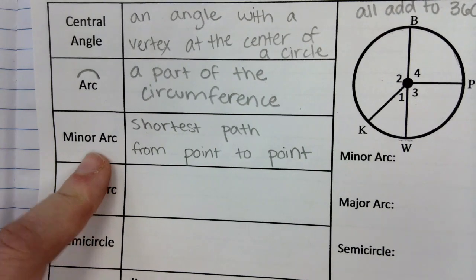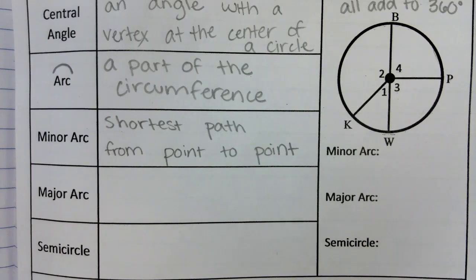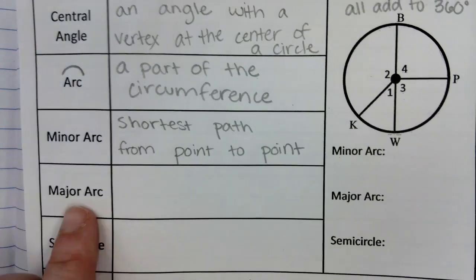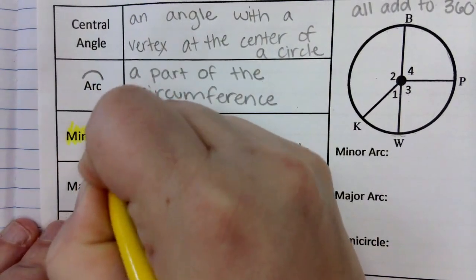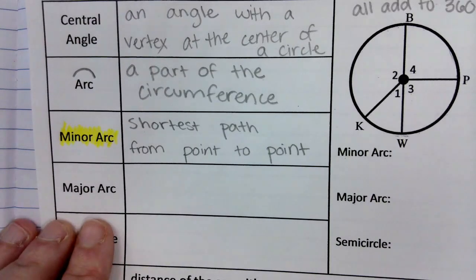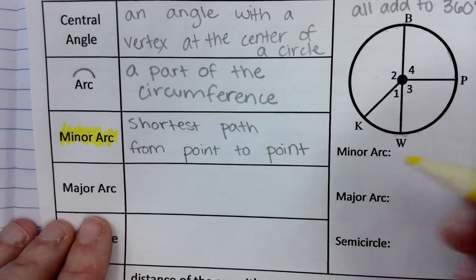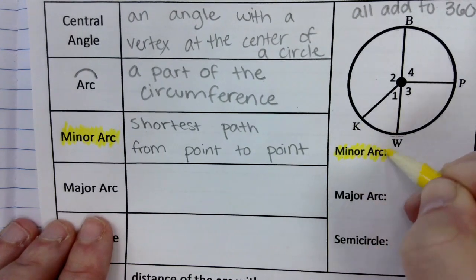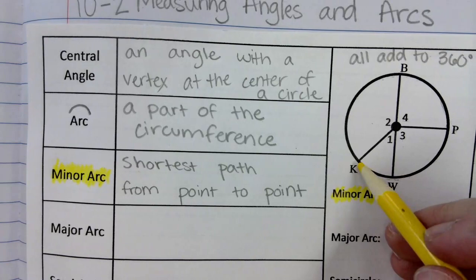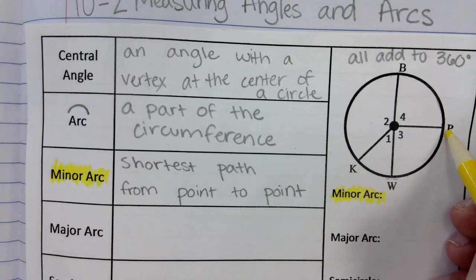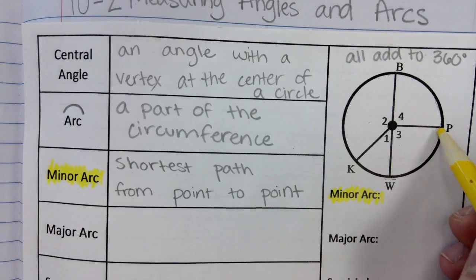So when I look at my shape here, if I want to go from K to P, and I want to go the shortest way, would I go from K down to W to P, or K, B to P? Would I go down and counterclockwise, or up and clockwise? Which one would be shorter, just based on how it looks? Down and counterclockwise, I'd go from K to W to P. So that's my minor arc. That would be my shortest way around that circle to start at K and end at P.